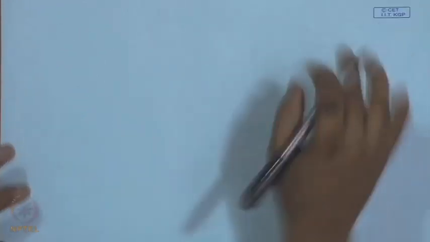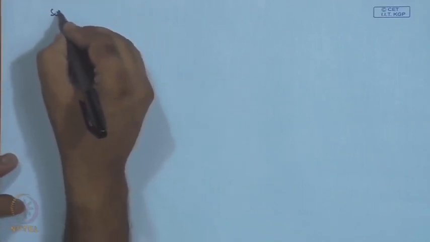The next problem, where we will see that we need to apply the cosine transform.